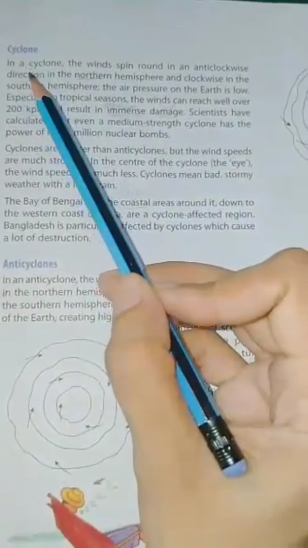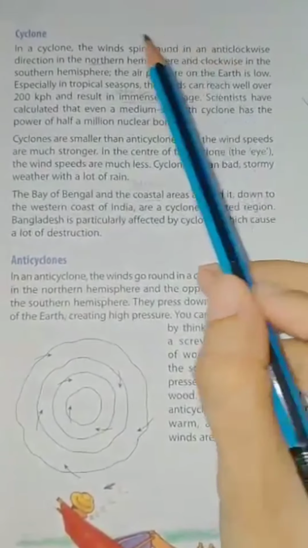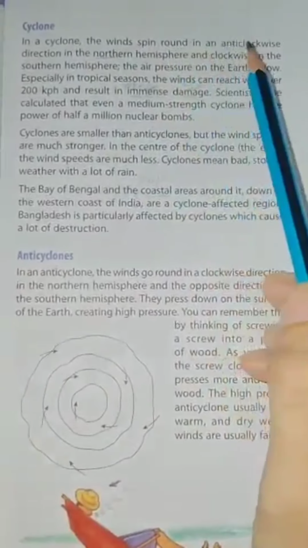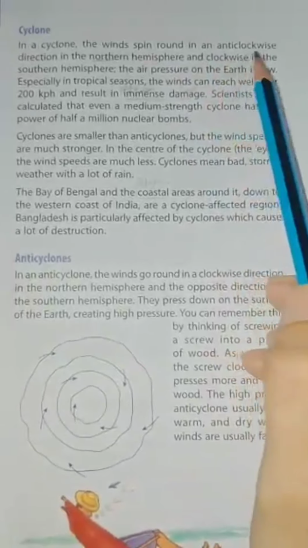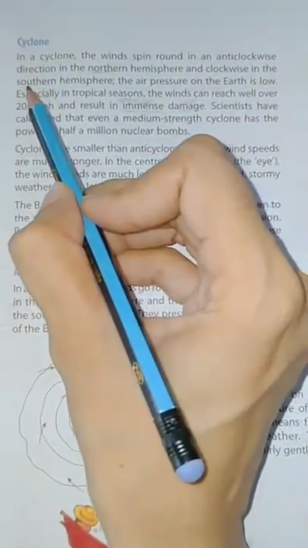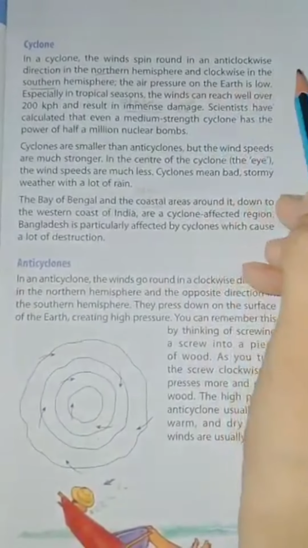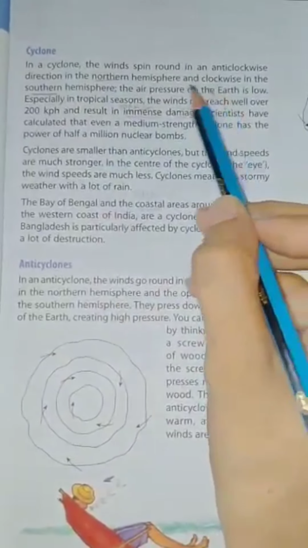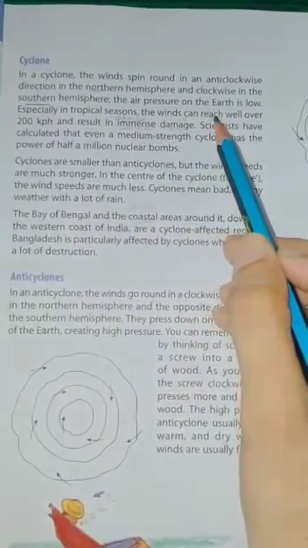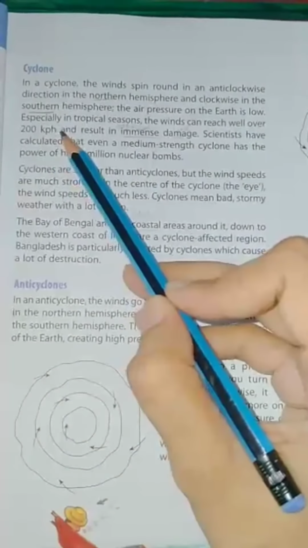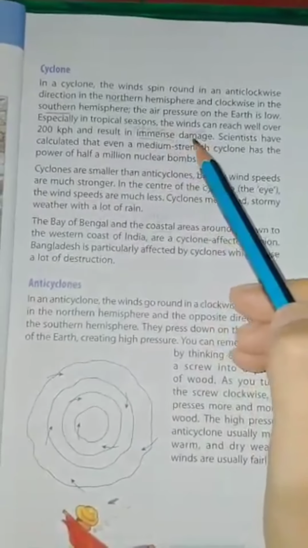Cyclone. In a cyclone, the winds spin round in an anti-clockwise direction in the northern hemisphere and clockwise in the southern hemisphere. Okay? The air pressure on the earth is low, especially in tropical seasons. The winds can reach well over 200 kph and result in immense damage. Damage means loss, destruction.